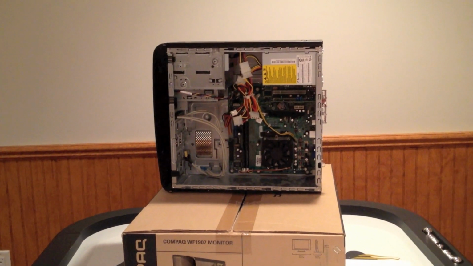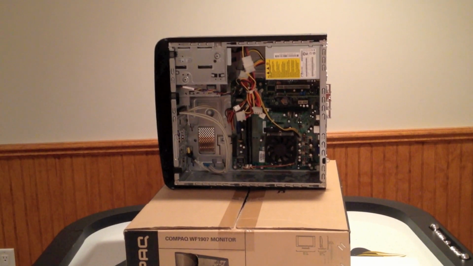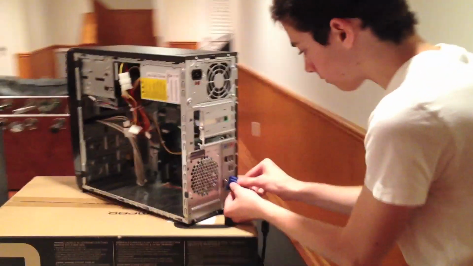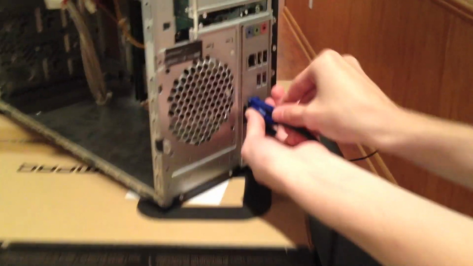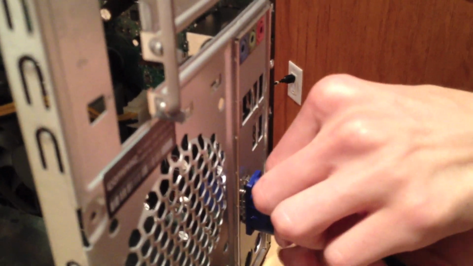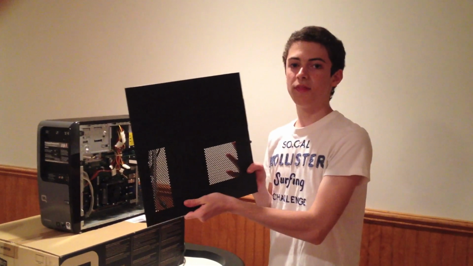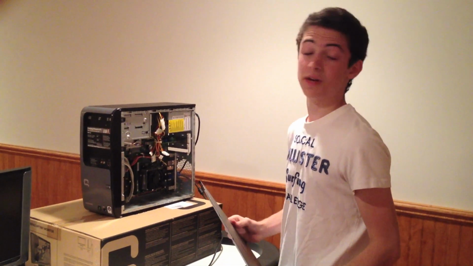After completing all of the steps of the inside of the computer case, this is the final product. Now we will put the VGA cable or video cable into the back of the computer. Tighten down these screws so it doesn't fall out. Now before we turn on the computer, some computer building superstition: never put on the side panel before turning on the computer for the first time, or else it will never work.